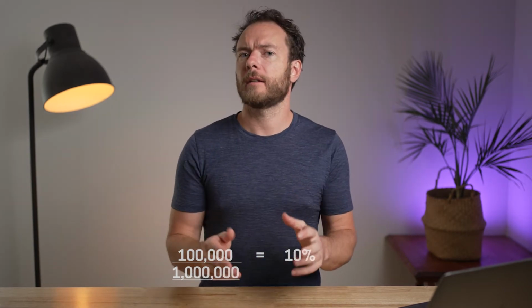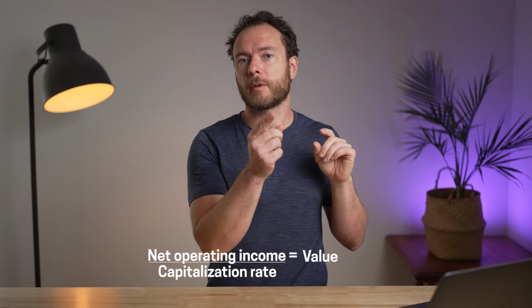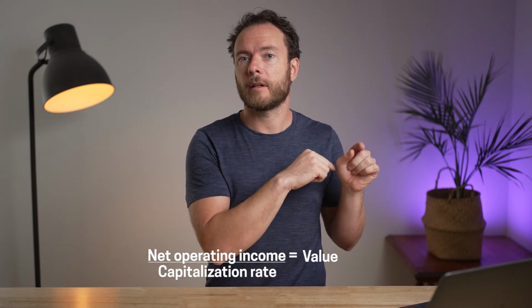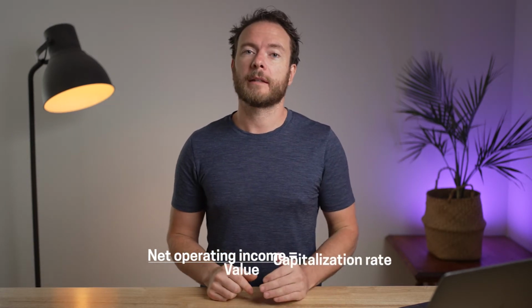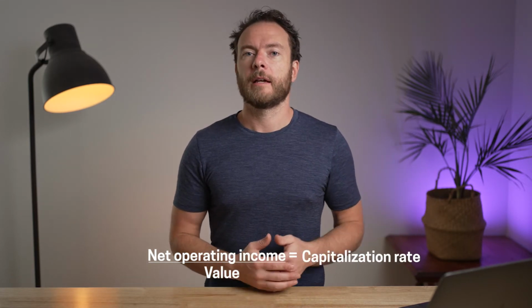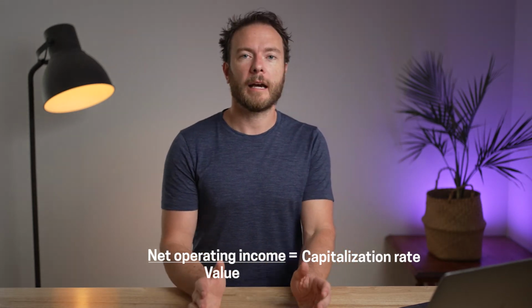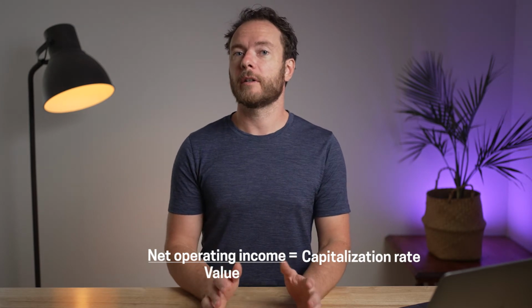So let's just understand what we mean here by a capitalization rate. If we were to rework that formula and switch places of the capitalization rate with the value of the home, we would get net operating income over the value is equal to the capitalization rate. So what does that mean? Let's say I have a property that's worth $1 million, and I have $100,000 of net operating income. That means I have 100,000 over $1 million. That is a 10% capitalization rate, or 0.1 is a 10% capitalization rate.